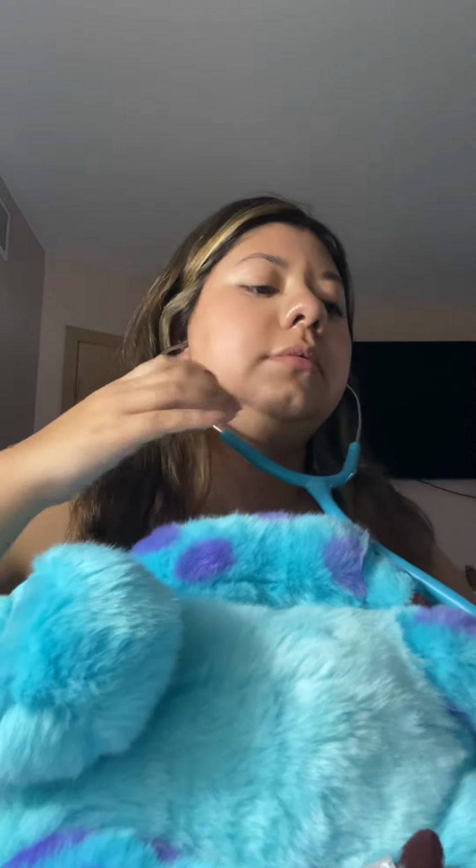Next, we would have the patient lie down onto the left side. Here's my patient, left side, and we would listen at the mid-clavicular line down.